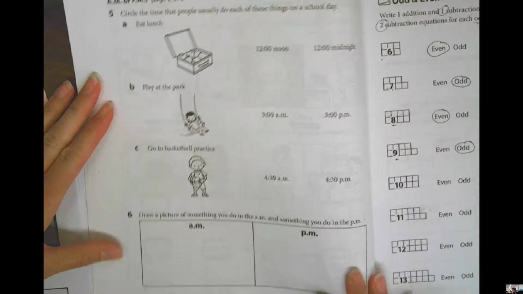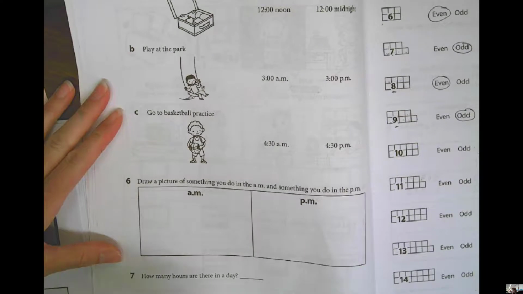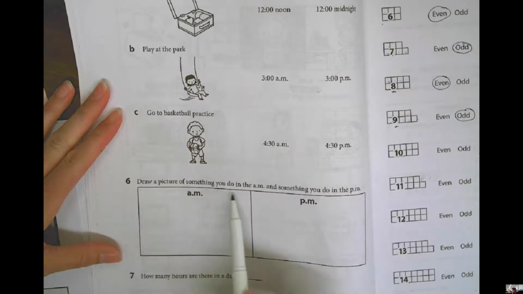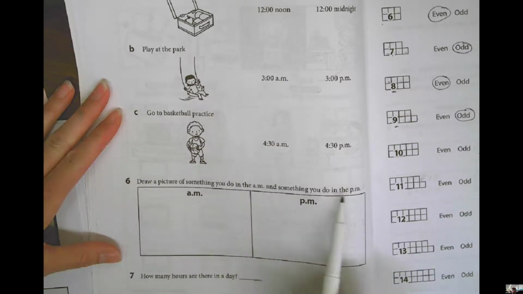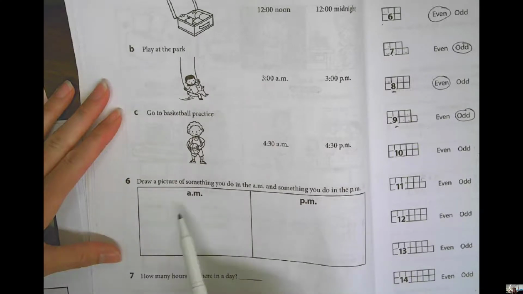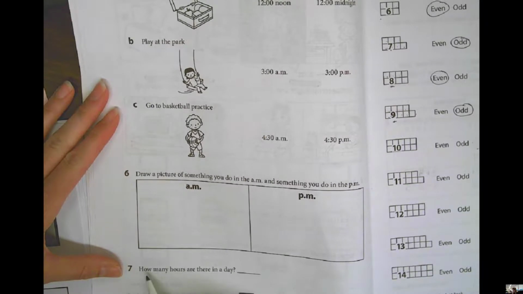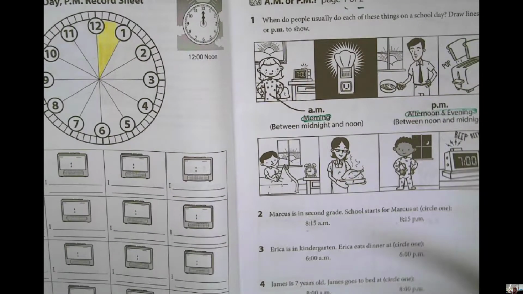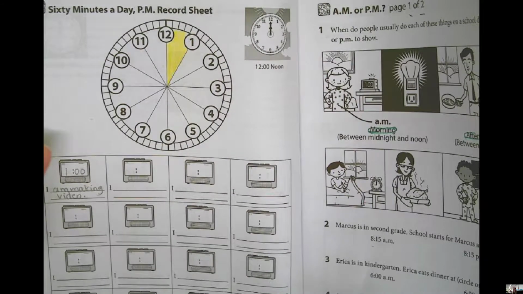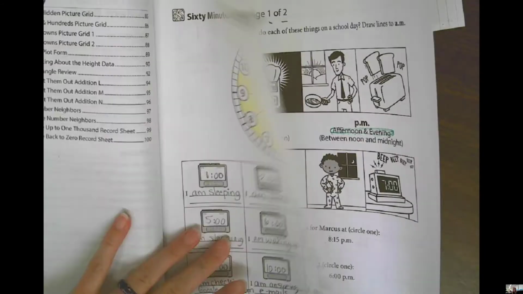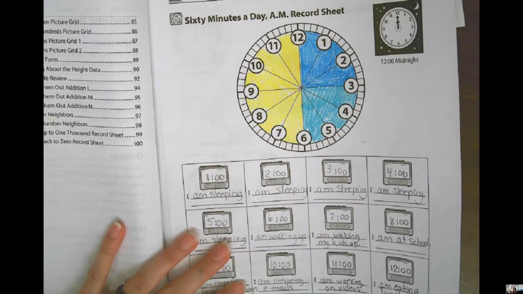Now this is a little bit different on number 6. I wanted to go over this. It says, draw a picture of something you do in the AM and something you do in the PM. So think about something you do in the morning before you have lunch and something in the evening, something later after lunch. And then this asks you kind of a quick, tricky question. How many hours are there in a day? If you don't know, a good way that you could go ahead is you could count on your clocks for PM and figure out how many hours there are there. And then you could count your clock for AM and figure out how many are there.